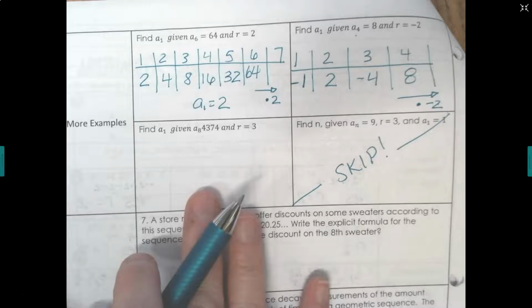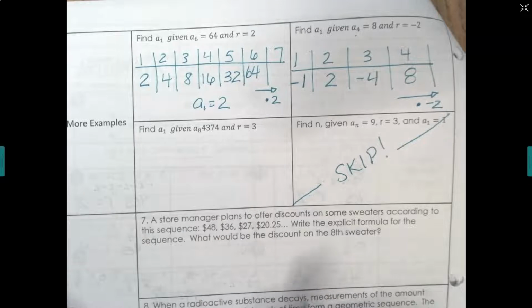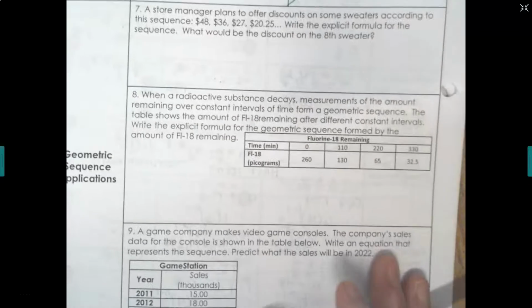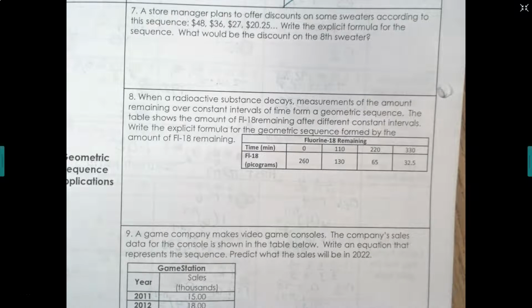All right, this is the same problem. It's just that we had to go a little further out, so I'm not going to do that one. So let's go ahead and look at these word problems, and then you'll be ready to go on your own.